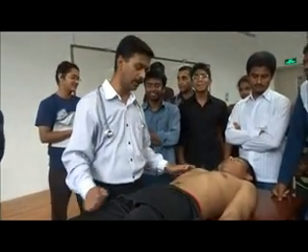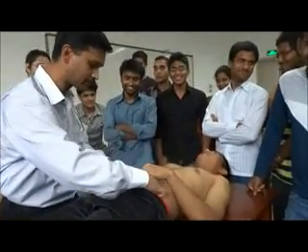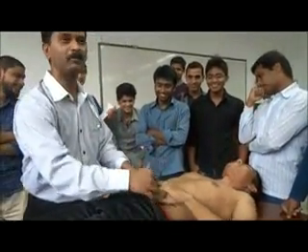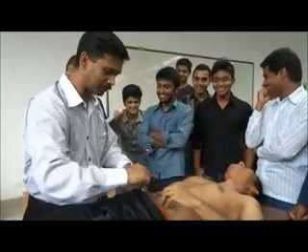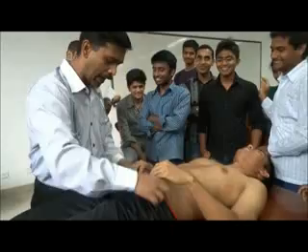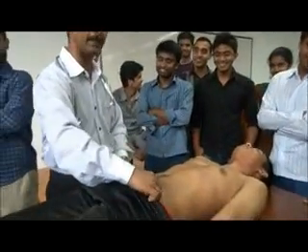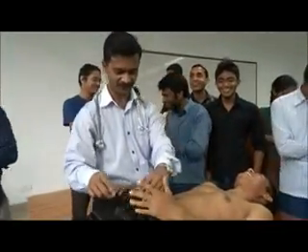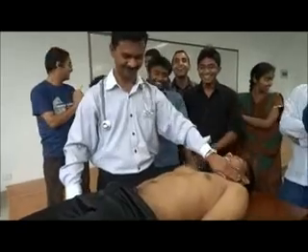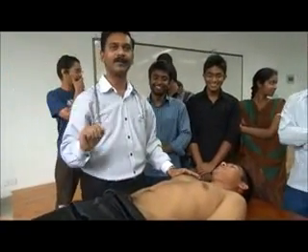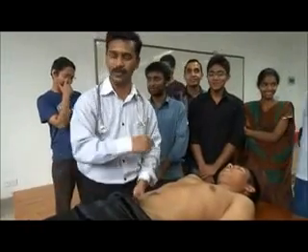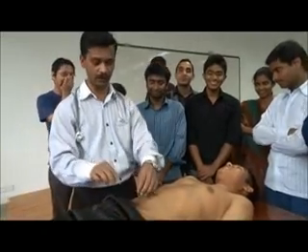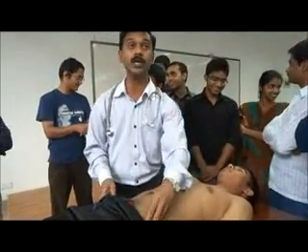Before examining the abdomen, you need to know the regions of the abdomen. This is a normal thing. Nothing. Normal. So this is the upper margin of the symphysis pubis. It's okay. Don't laugh, he will feel embarrassed. Nobody will do this. Exposure is the main thing.